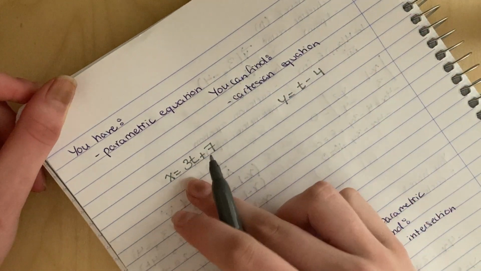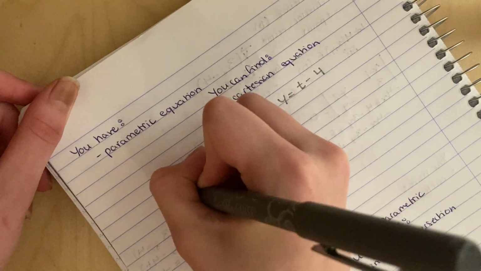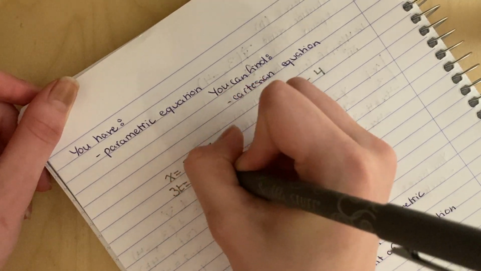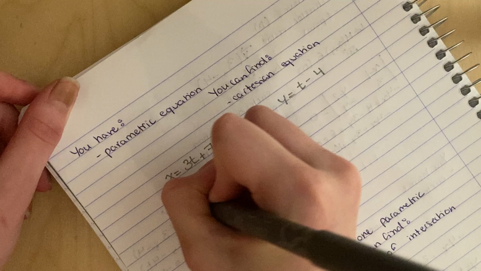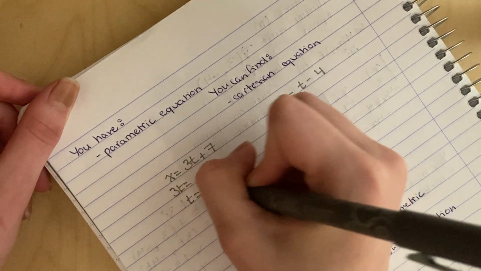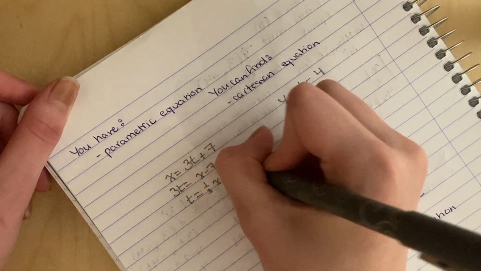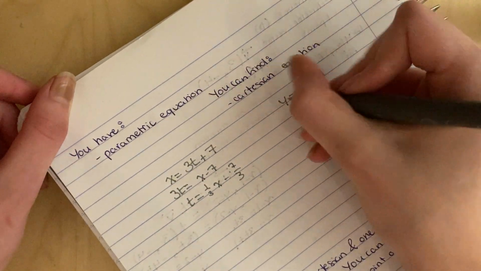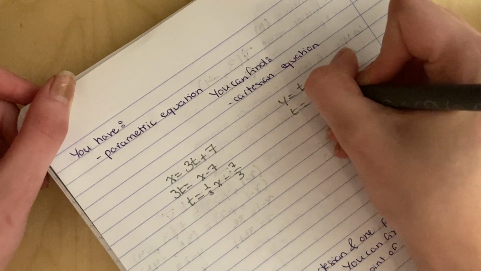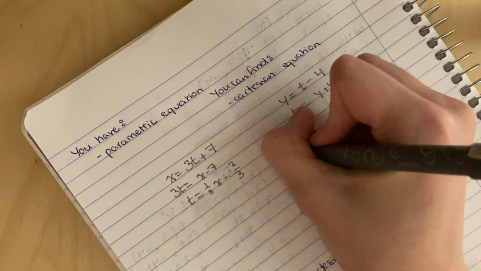To do this, you need to isolate t on each side. So 3t equals x minus 7, t equals 1 over 3 x minus 7 over 3. You do the same for this: t equals y plus 4. This one's easy. So now you can claim that t equals t.